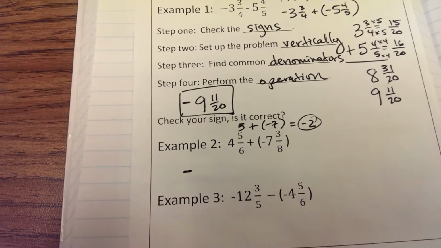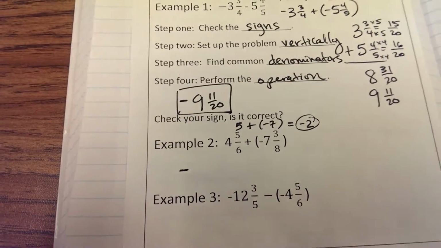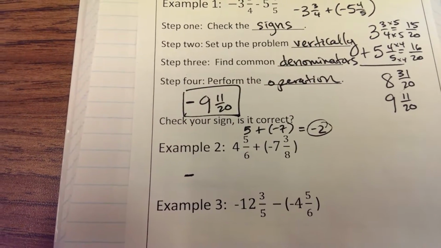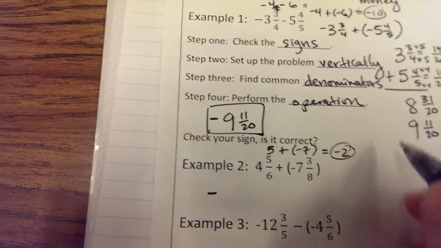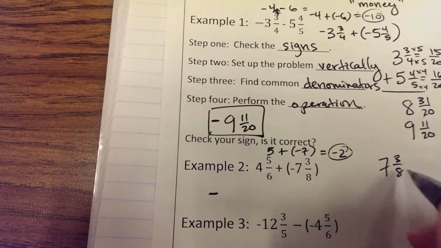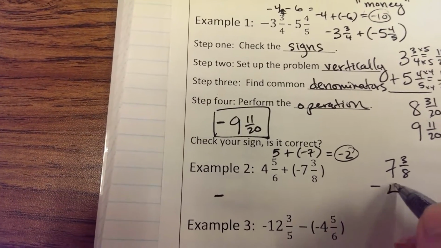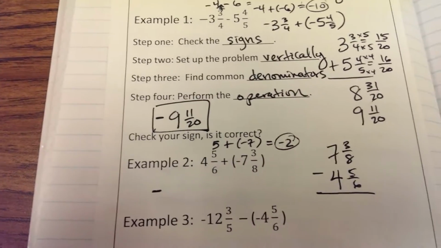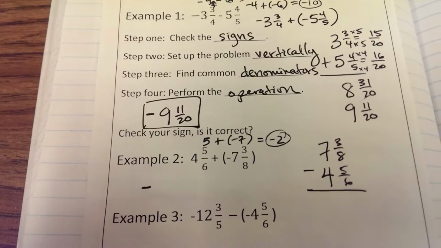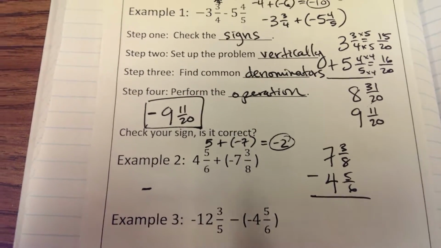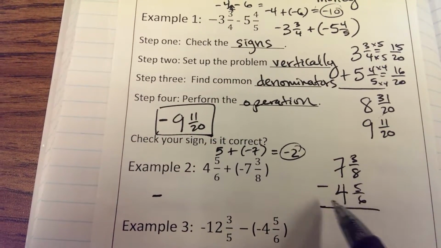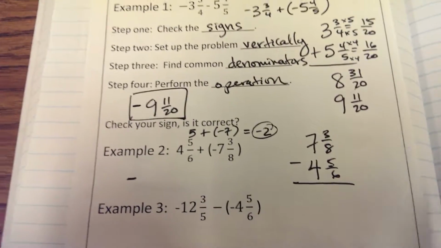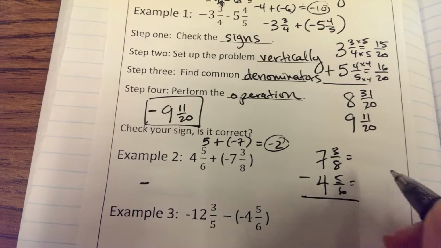Now in real life, how would you figure out how much you would still owe them? If you borrowed 7 something and you have 4 something to give them, you would subtract the two amounts. Take the amount you owe, the 7 and 3/8, and subtract the amount you give them, which is the 4 and 5/6. Ignore the positive negative signs. Just think about, in real life, what would I do to figure out how much I would still owe them? You would take the amount you owe, subtract the amount you gave them, and whatever's left over is what you still owe them. Now, when we're subtracting fractions, same thing, common denominator.